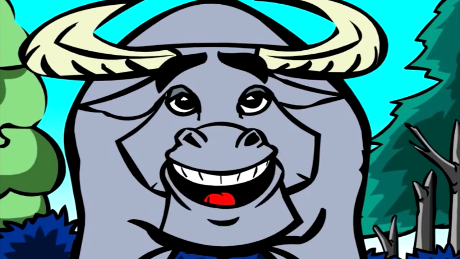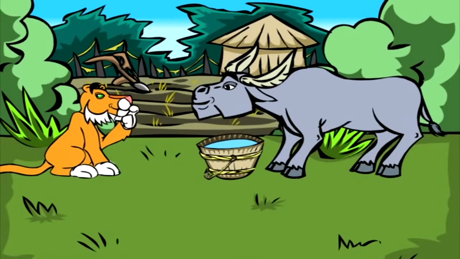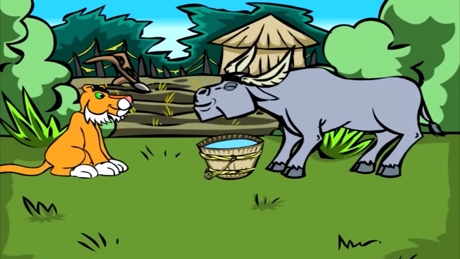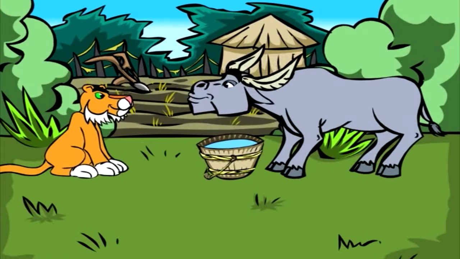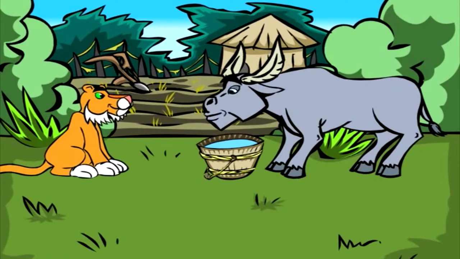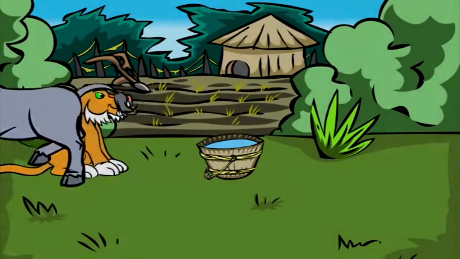Man has wisdom." Tiger thought and said, "So, this wisdom is why you work for man?" Water buffalo nodded his head. Tiger said, "Well, then, I must get some wisdom." Water buffalo just shook his head and walked away.